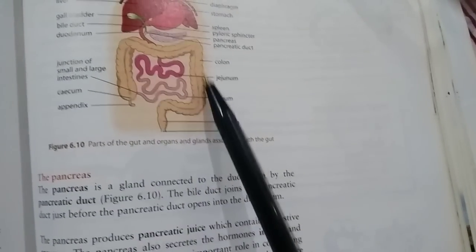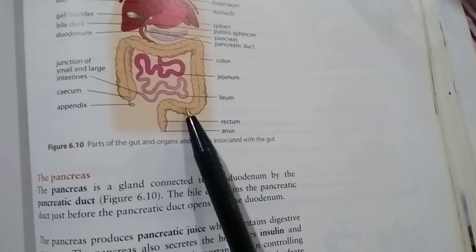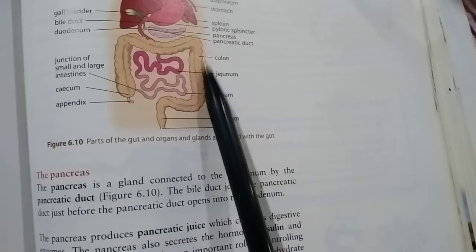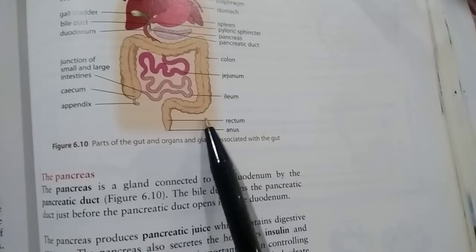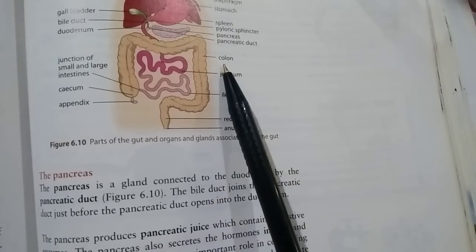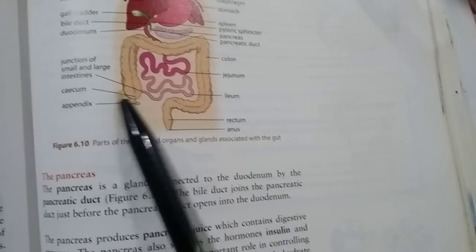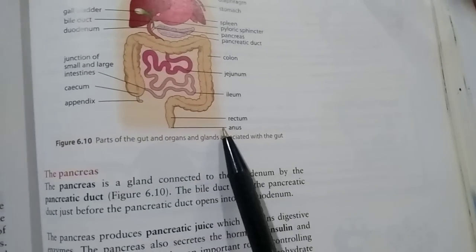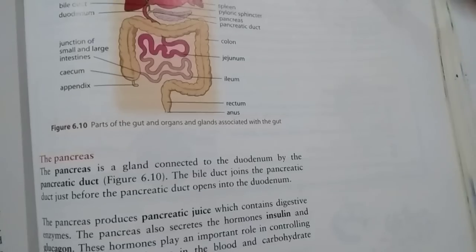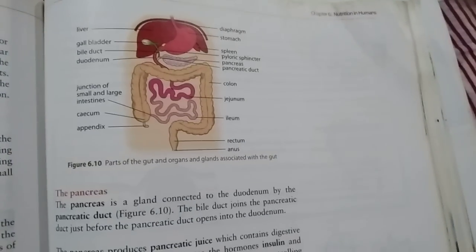Then again, understand the structure of the large intestine. Here the large intestine is present, and the first part of the large intestine is the colon, then here is the cecum, the appendix, and the last part, the rectum and anus. Now we start to read about the large intestine.